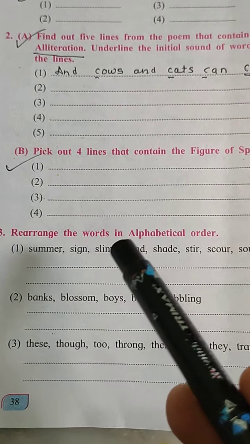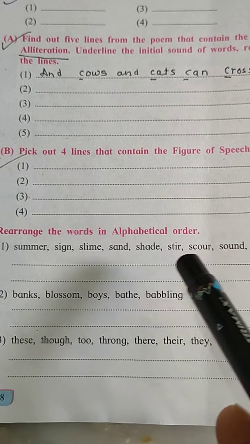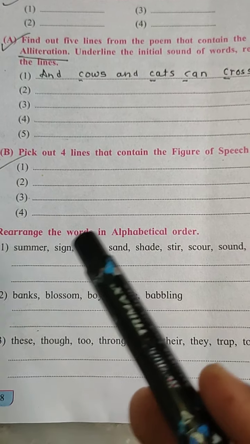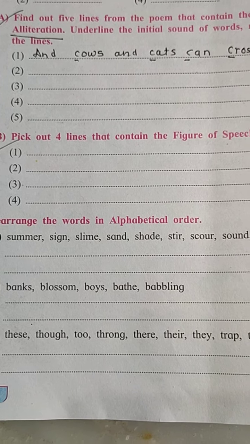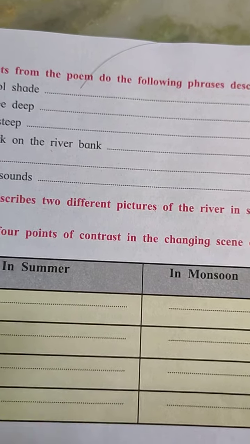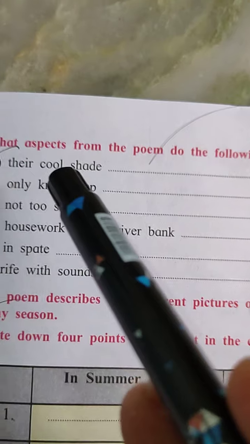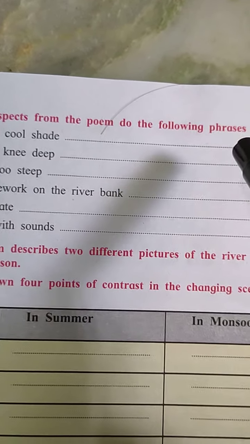So rearrange the words in alphabetical order. All students know about alphabetical order. You will do it on your own. What aspect from the poem do the following phrases describe?